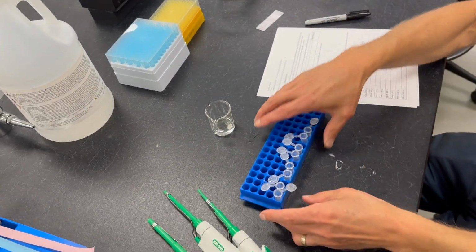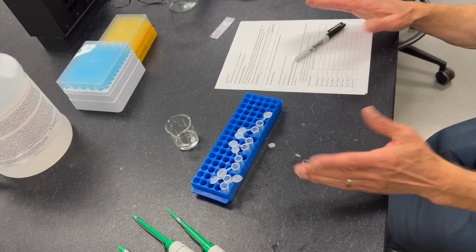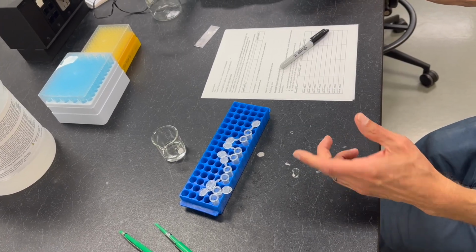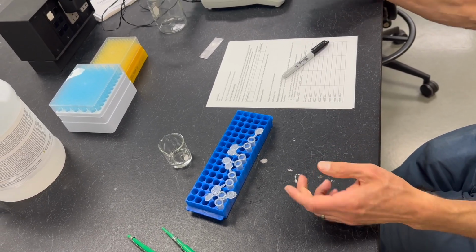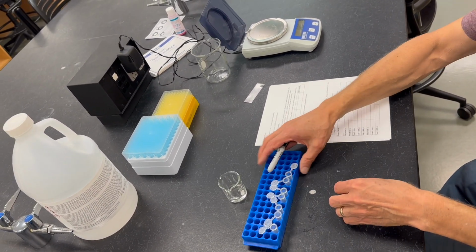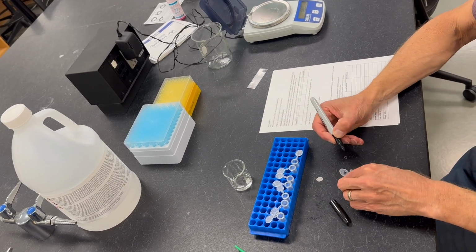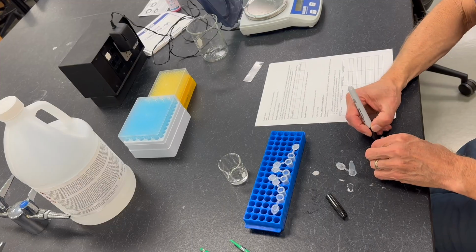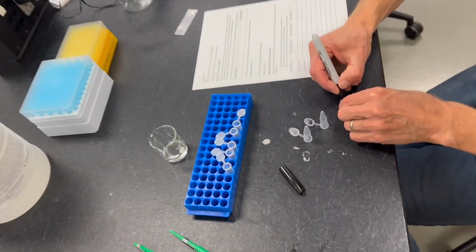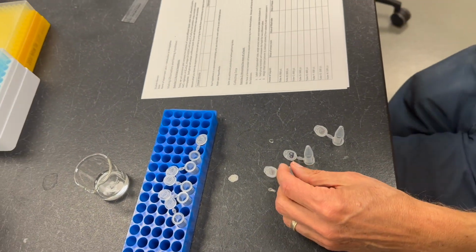Okay, so every group is going to receive 8 Eppendorf tubes. And one of the issues with the lab is that we don't have enough balances for each group to have their own. So groups are going to have to share balances, and therefore we're going to have students label Eppendorf tubes. We're just going to label them A, B, C, D, E, etc., so that they know which tube is which in case one of these Eppendorf tubes has a different mass than another. So I'm just going to label these first 3.